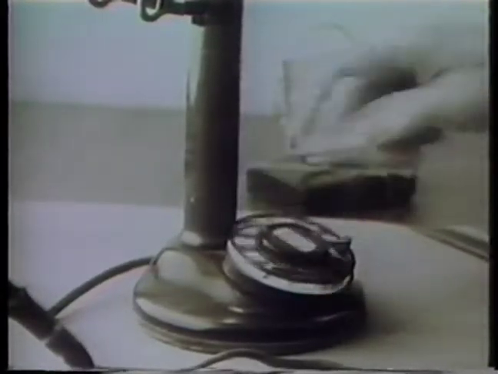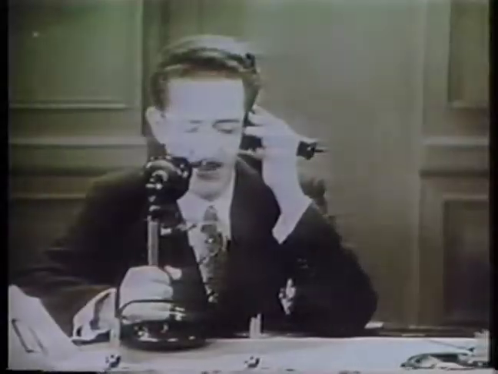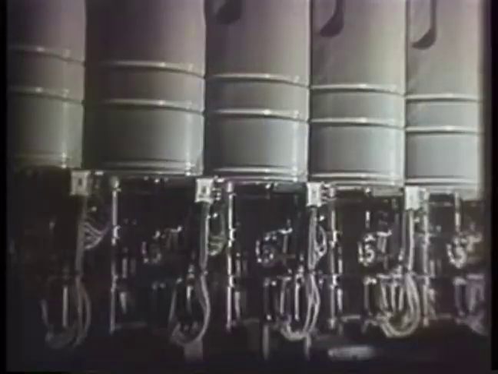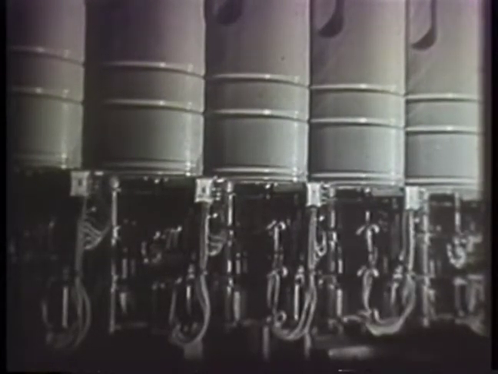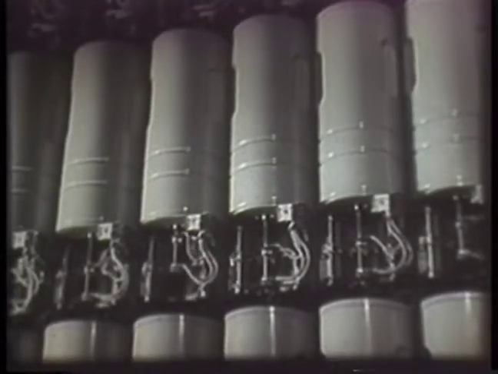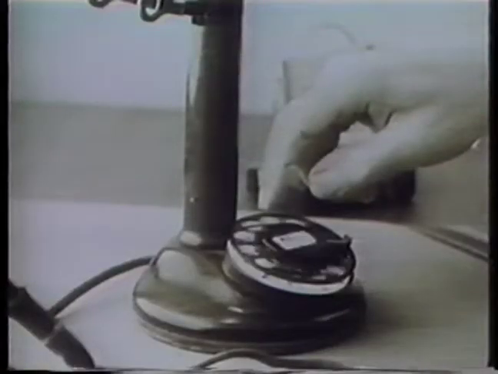By the 1920s, people were able to directly dial across the country the step-by-step way. But the large switches of the step-by-step system were costly to operate and maintain, and calls were often blocked or interrupted during dialing.